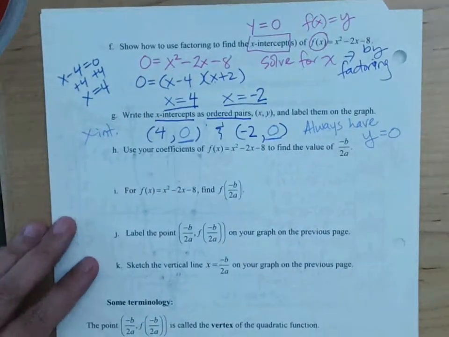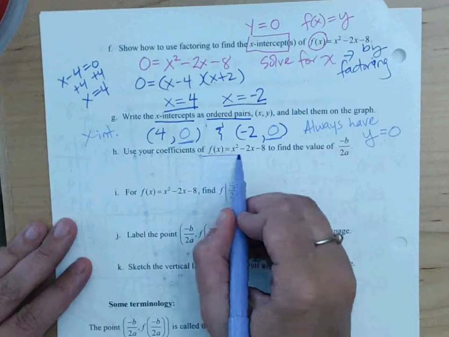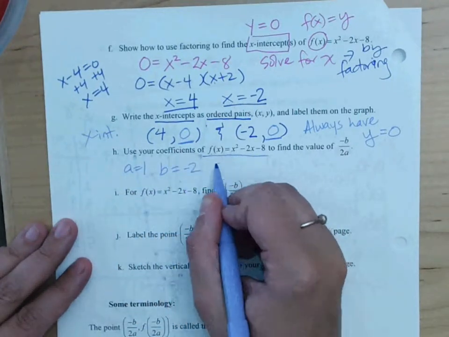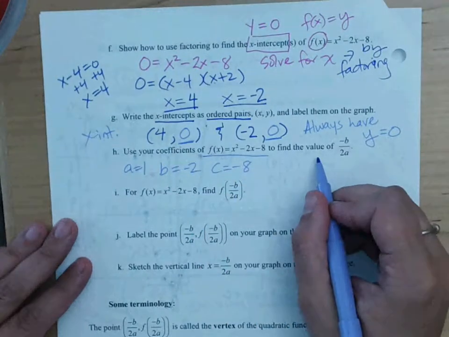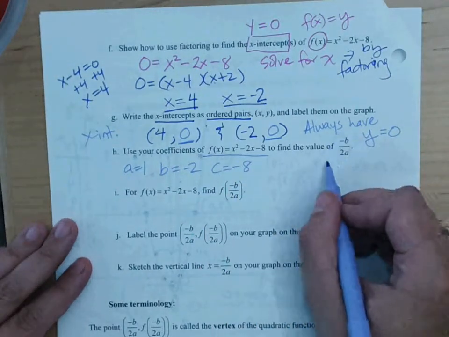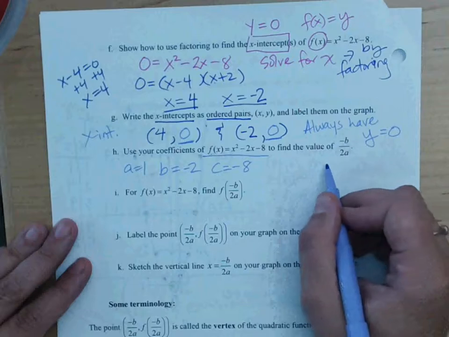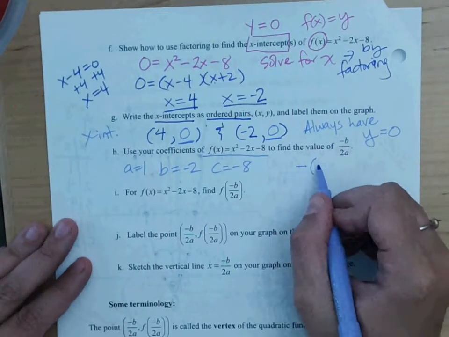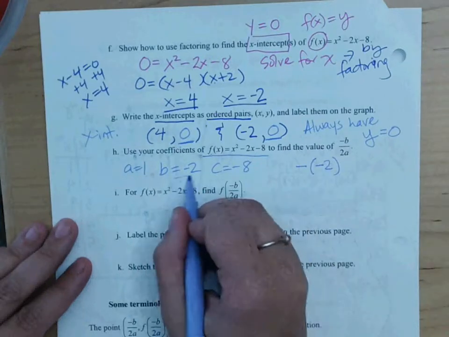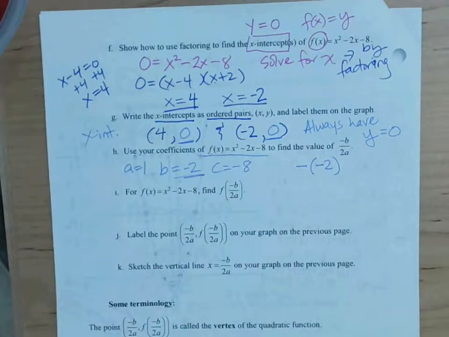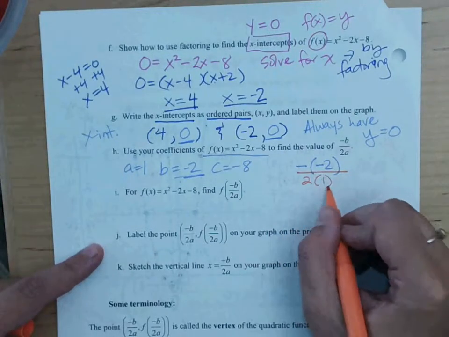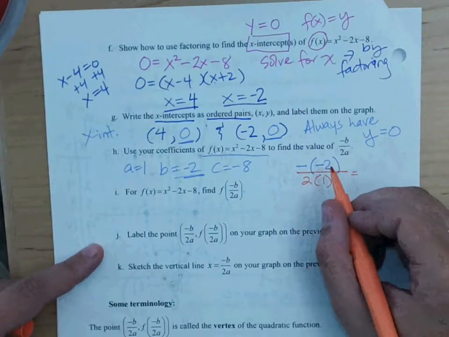Okay, use the coefficients. Again, a equals 1, b equals -2, and c equals -8 to find the value of -b over 2a. -b is -2, because here's b, right? Over 2a. Who can tell me what's going to go in for 2a? What's a? 1. So we get what's -2?